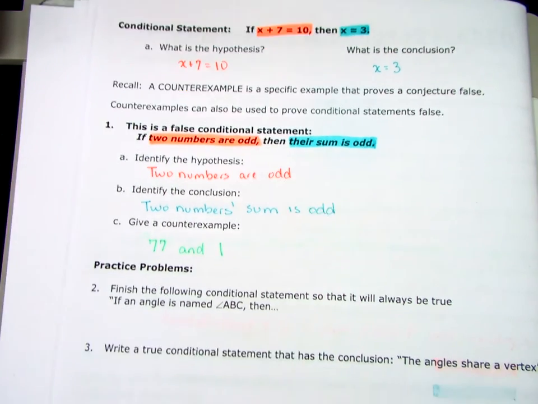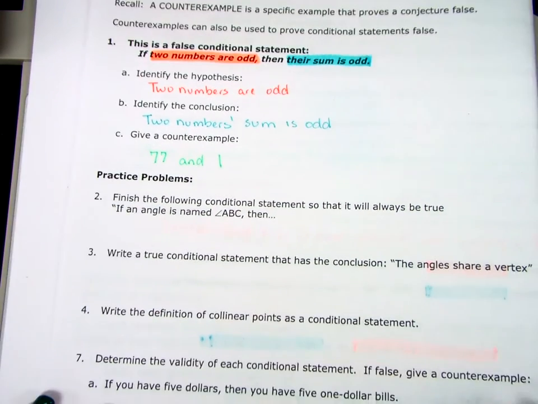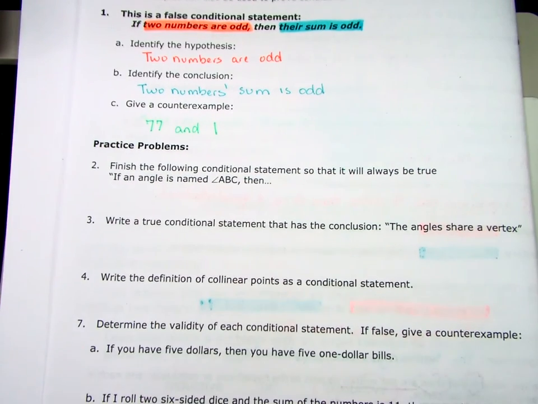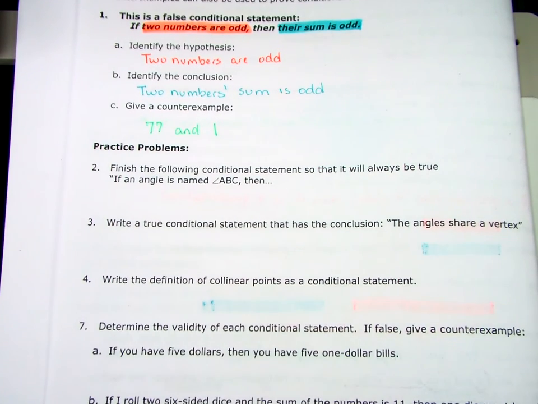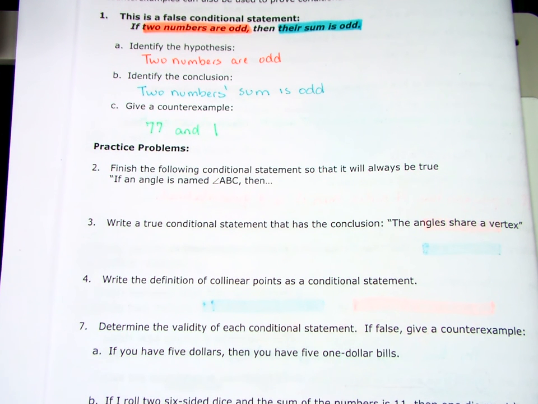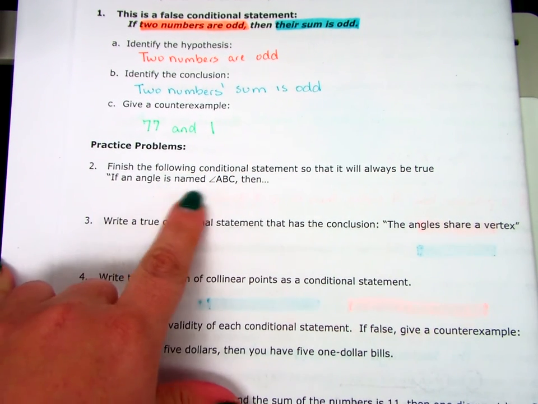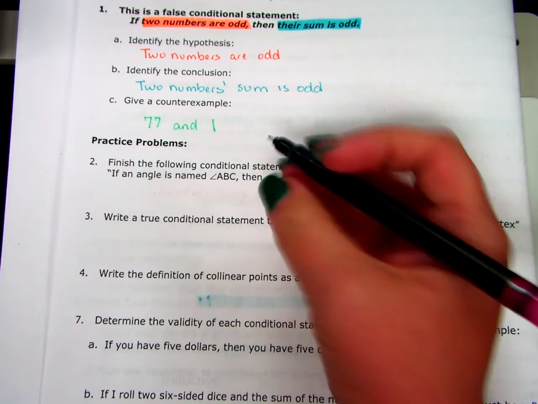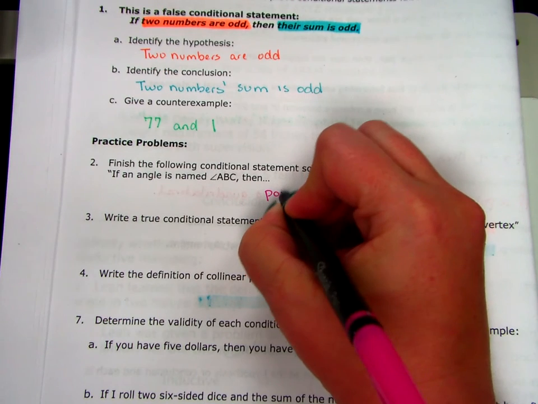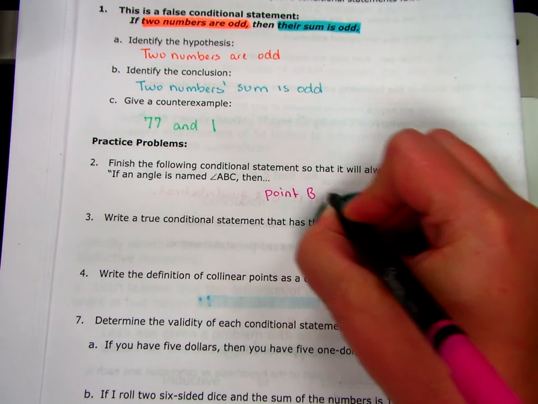Okay? All right, so here's what we're going to do is these practice problems. Number 2 says finish the following conditional statement so that it will always be true. If an angle is named angle ABC, then what's something we know is true about that angle? That point B is the vertex, right? So I can say if an angle is named angle ABC, then point B is the vertex.